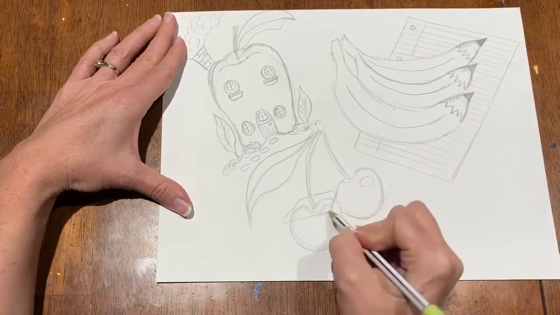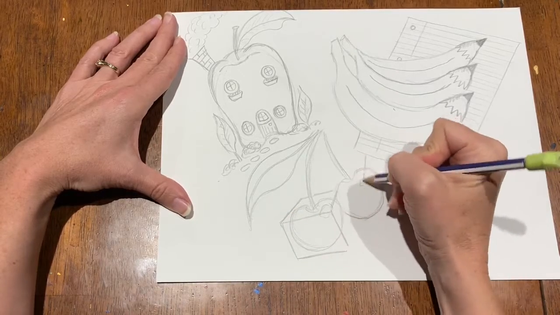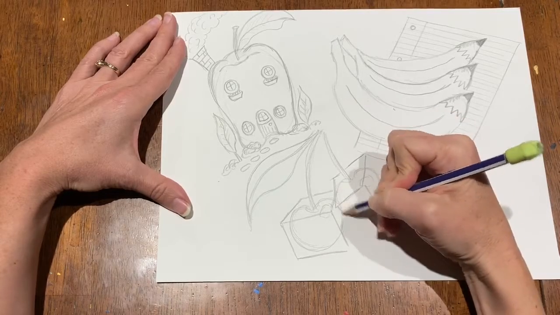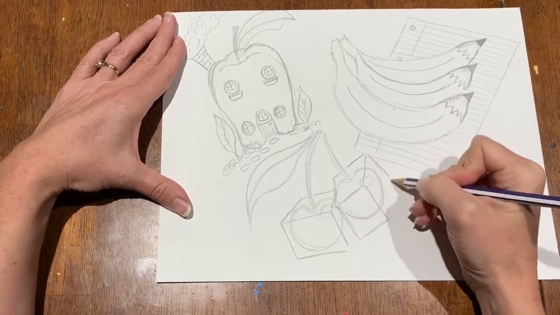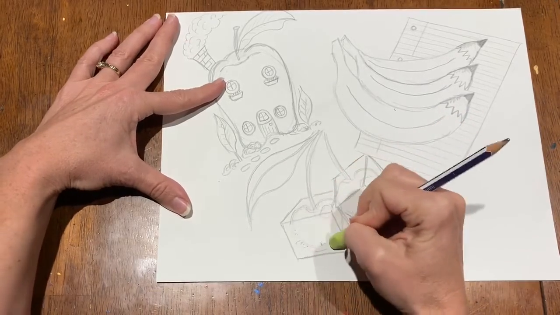And then the last one is turning your cherries into game pieces or dice. I just draw a simple cube around the cherries and kind of suspend them in the dice.